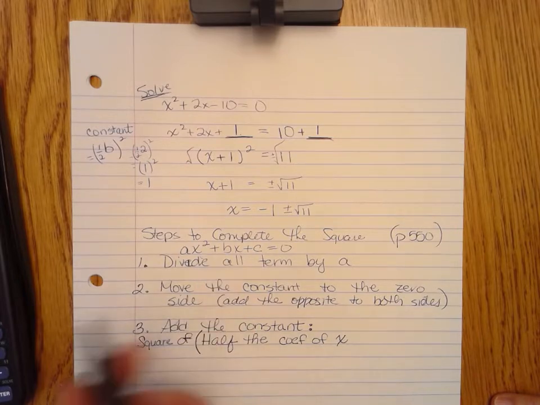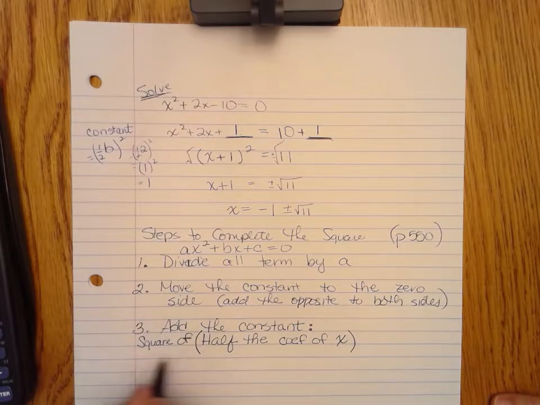Now I'm assuming that the variable is x. Add the constant, the square of half.